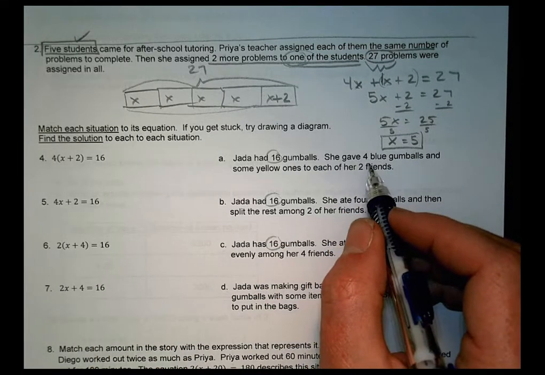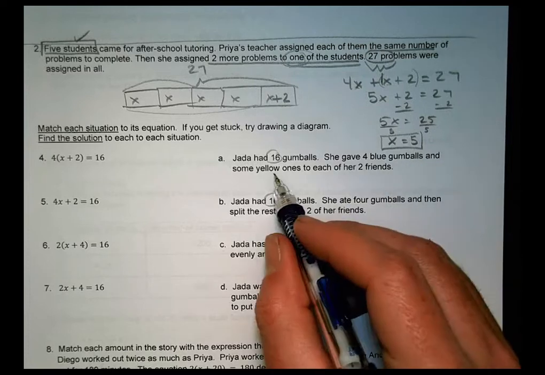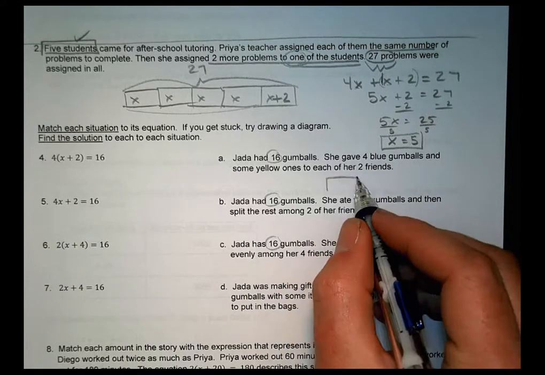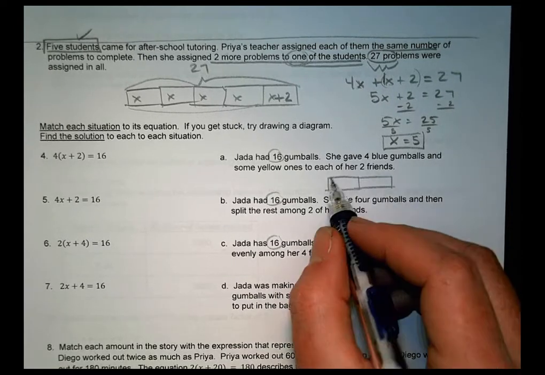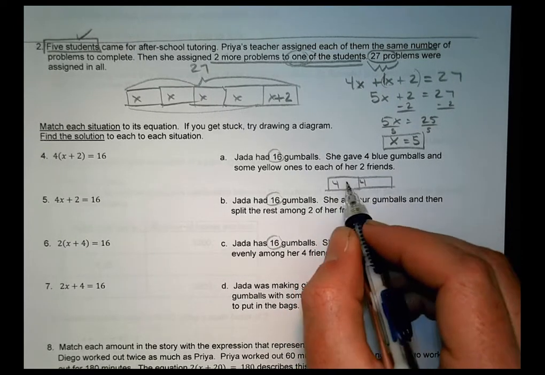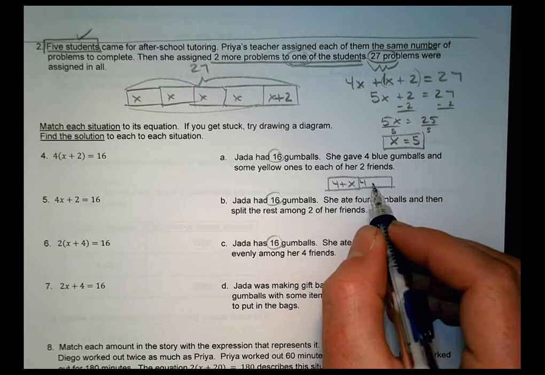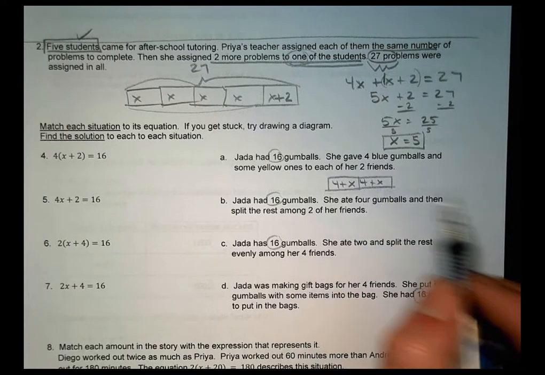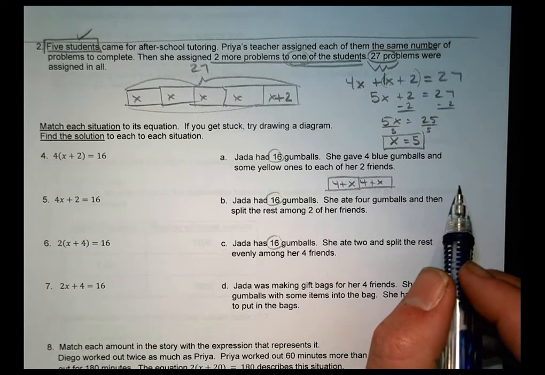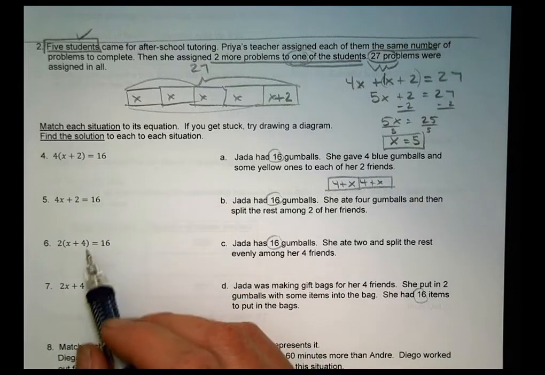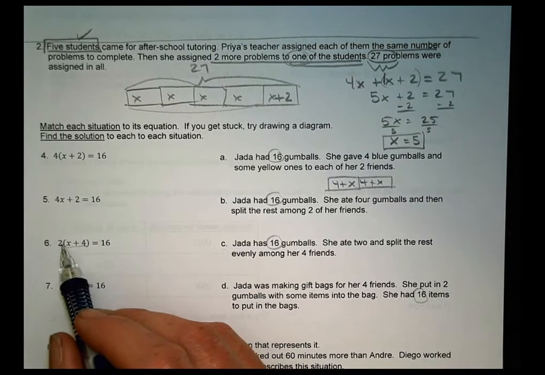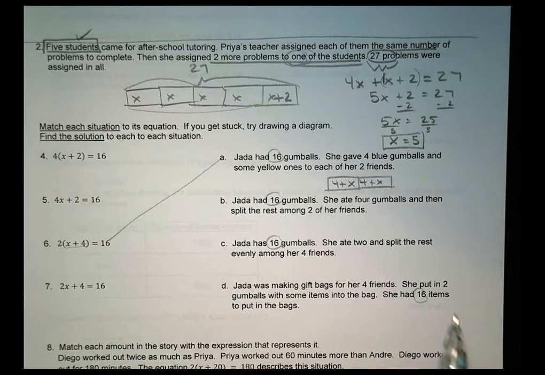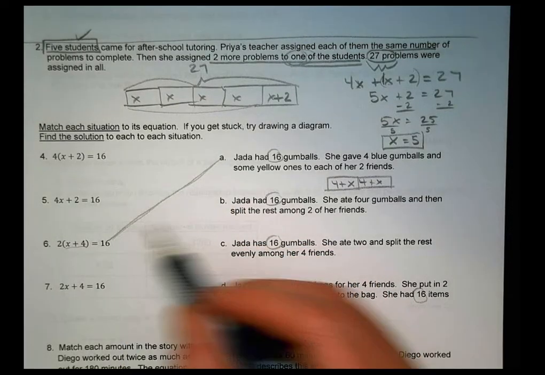For the first one, Jada gave 4 gumballs and some yellow ones to 2 friends. So what do we have here? We have 2 friends who each get 4 blue gumballs and some yellow. Do we know how much that is? Nope. We'll call it x. So we have 2 groups of 4 plus x. And where do you see that? Well, I look over here. Here's x plus 4 and 2 groups. So this one matches that one right there. This is the only one I'm going to connect for you, but let's read through the other ones.